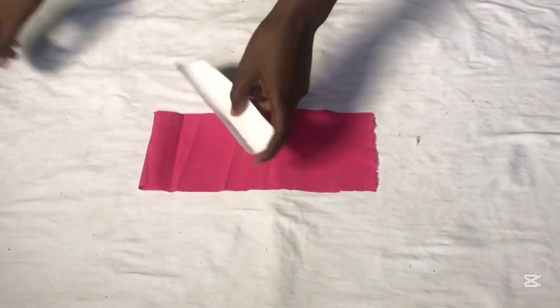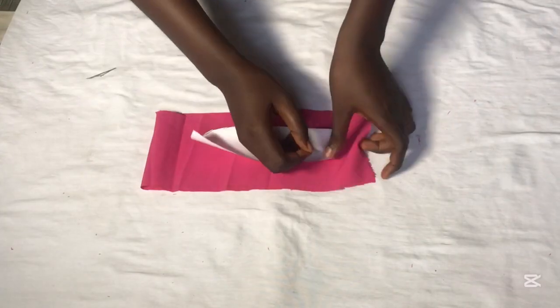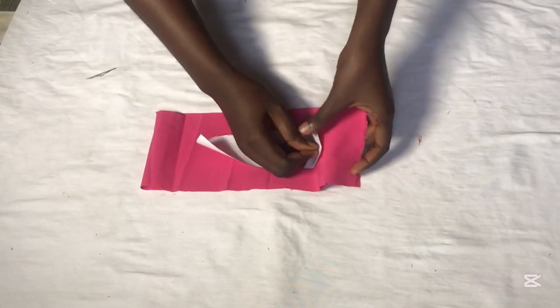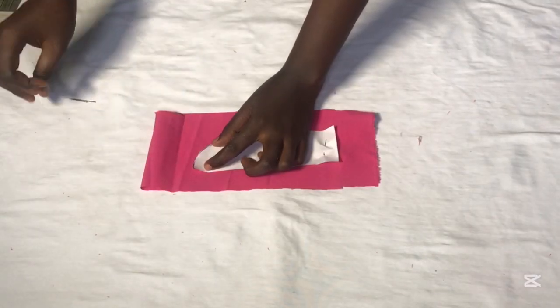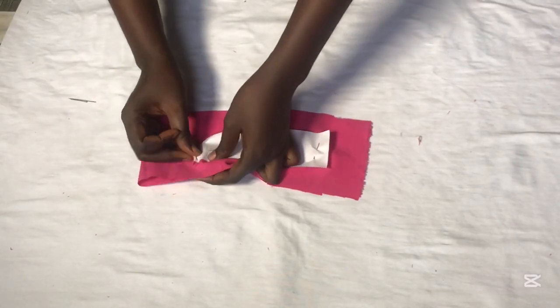Moving on, I'm also going to cut out the fabric for the crotch. So this fabric is actually on fold and I'm just pinning my pattern on top and then we're going to go ahead to cut this out.